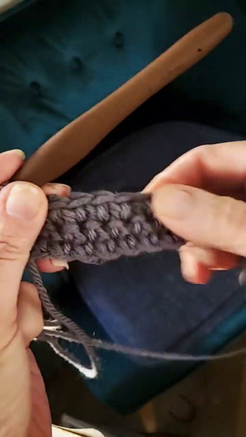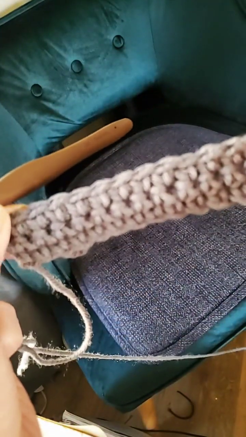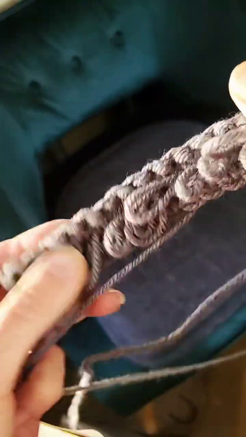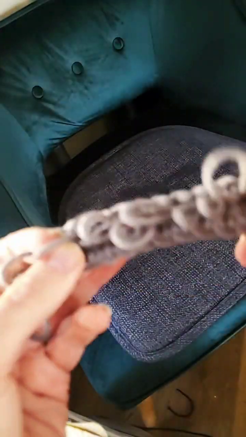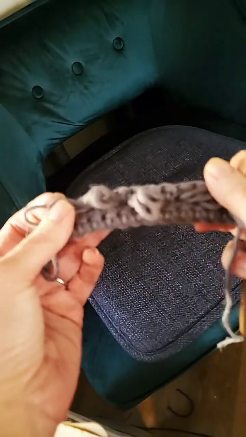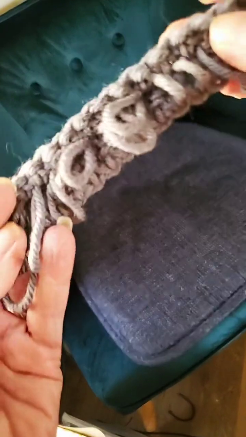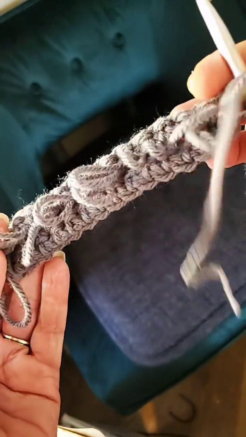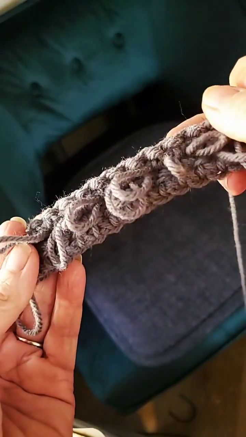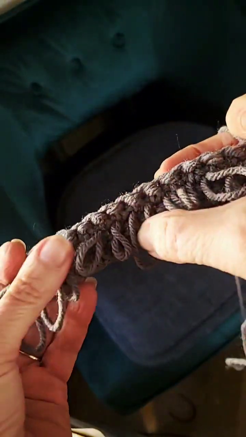So now I've done an entire row of loop stitches. Here's the magic. Oh, come on. I don't know why this won't focus. There we go. So I've done an entire row of loop stitches, and that is how you would work them.